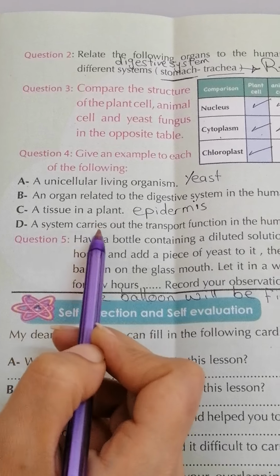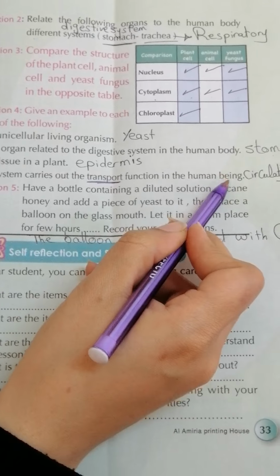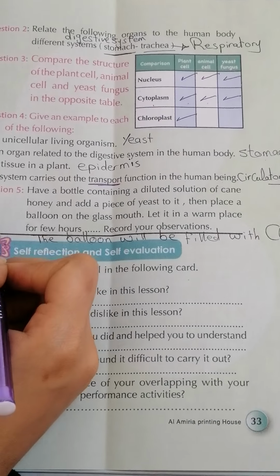D, a system that carries out the transport function in the human being. It is the circulatory system. Question 5. It is an activity.